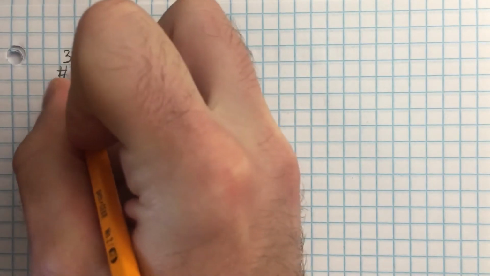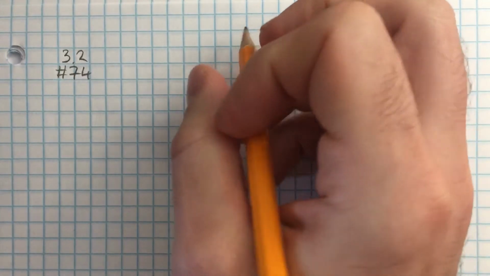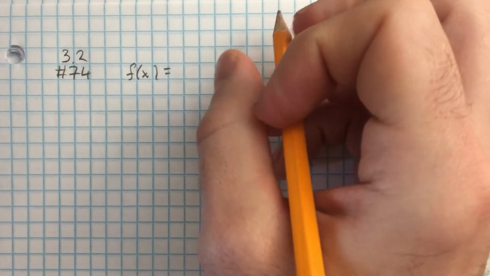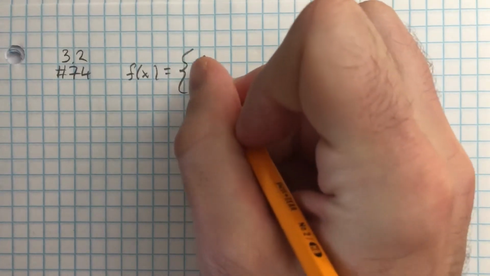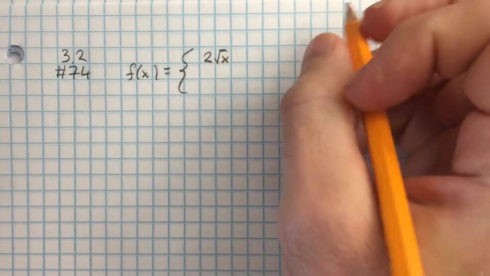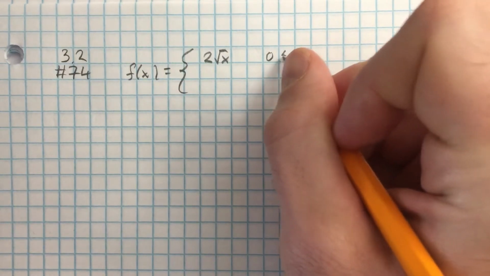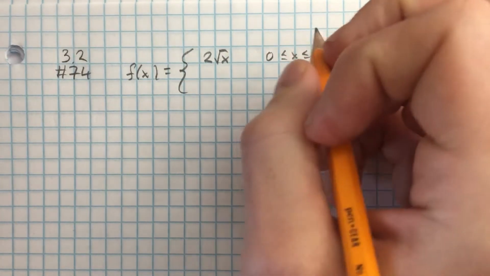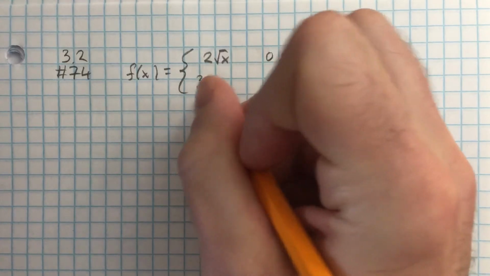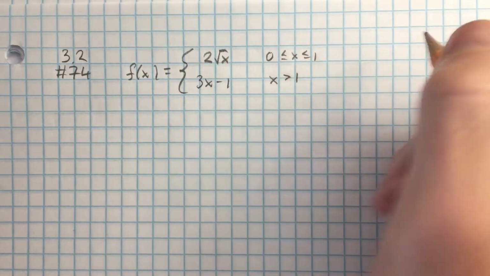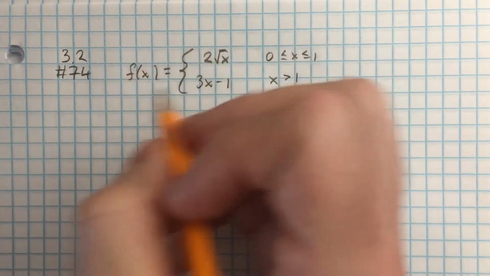3.2, number 74. So we have a piecewise defined function, and it is 2 root x as long as x is between 0 and 1, and it is 3x minus 1 as long as x is greater than 1.